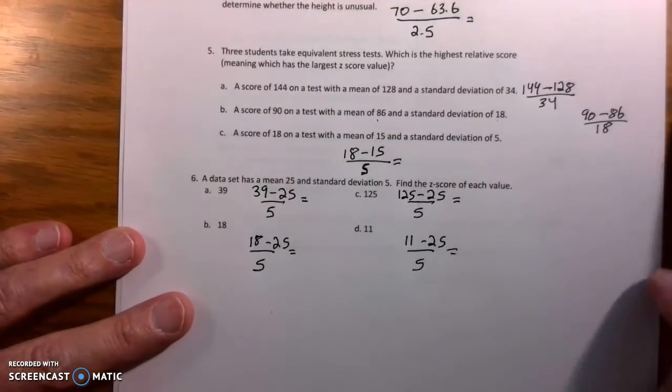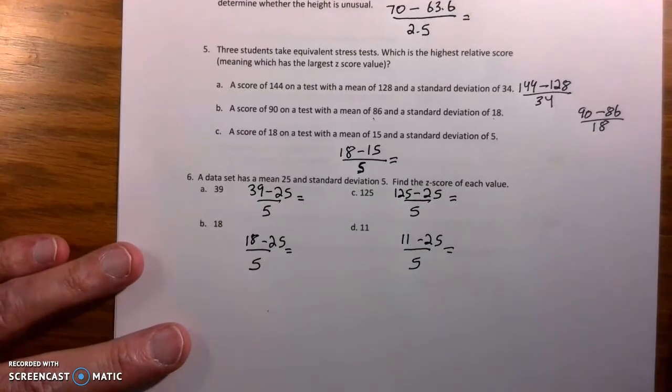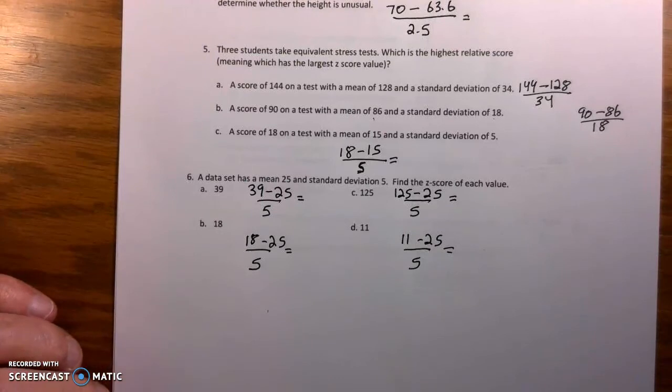Those are all set up. Give it a try. Don't forget to take the exit ticket then. You should be able to know how to calculate a z-score.